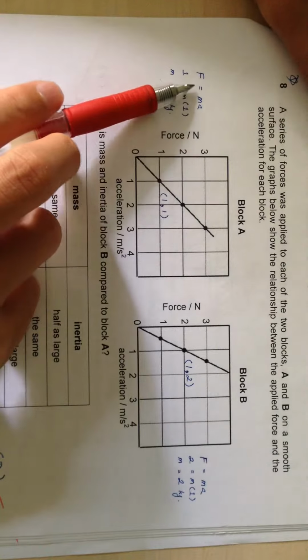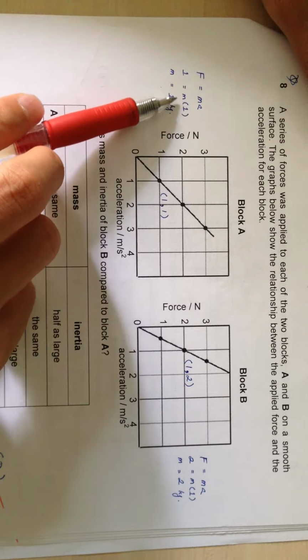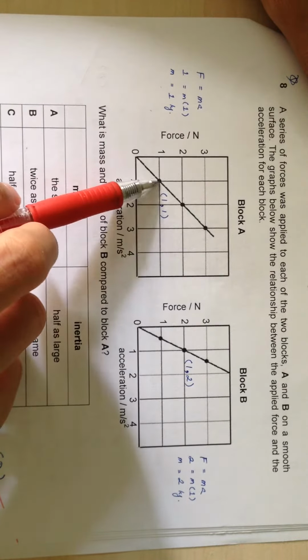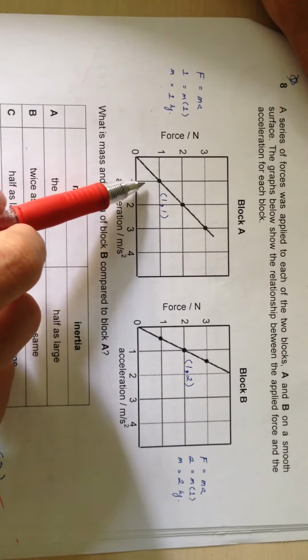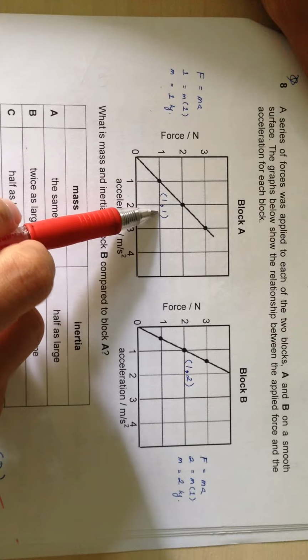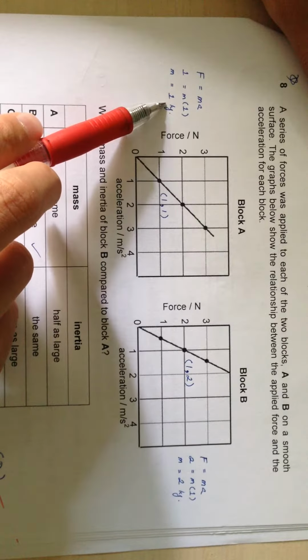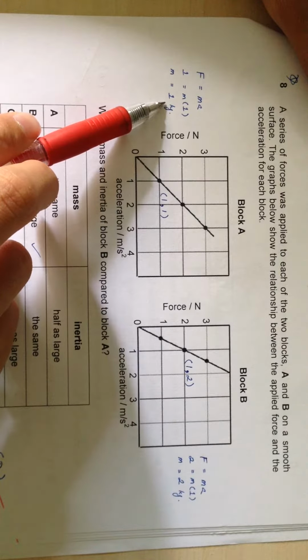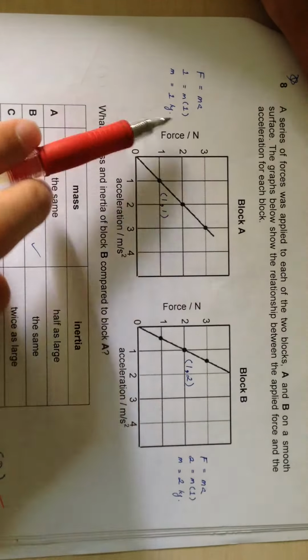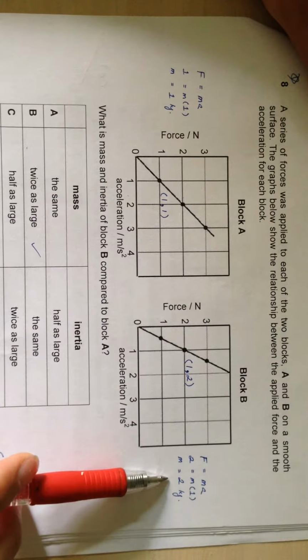So using your formula F equals ma, what you need to do is just find a convenient coordinate. Down here I find a convenient coordinate as 1, 1. With that, substitute into your formula, and you can deduce the mass of your block. I do that for both block A and block B, and I found the mass.